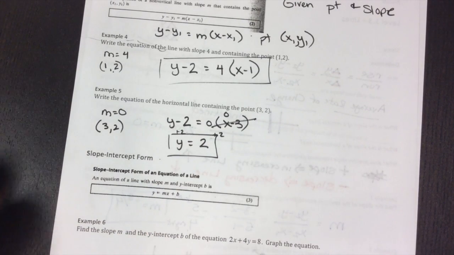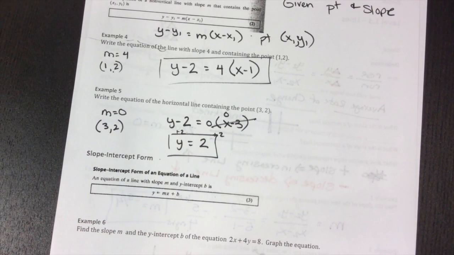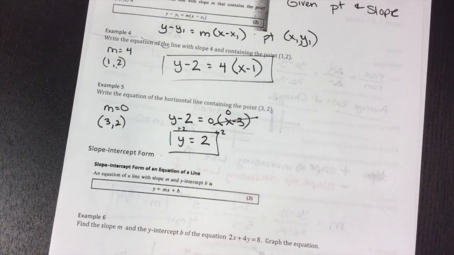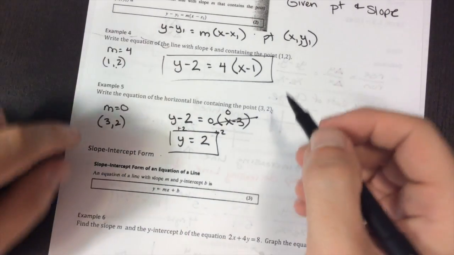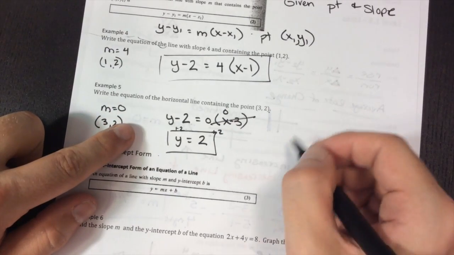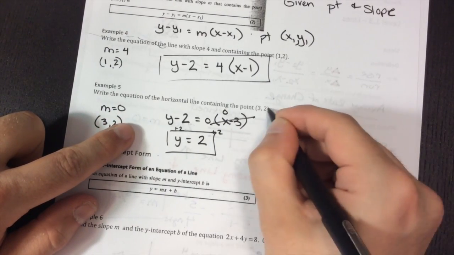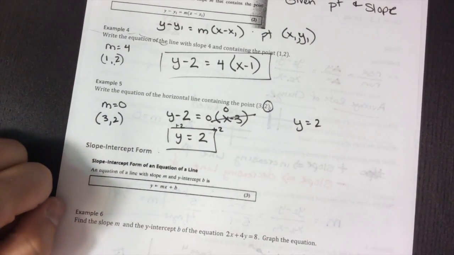That's why, if we want to write the equation of a horizontal line, it's just y equals the number. In this case, it's just 2. And if you know that, you don't have to do all of this work, and you can just jump to y equals 2, because that's the y value.